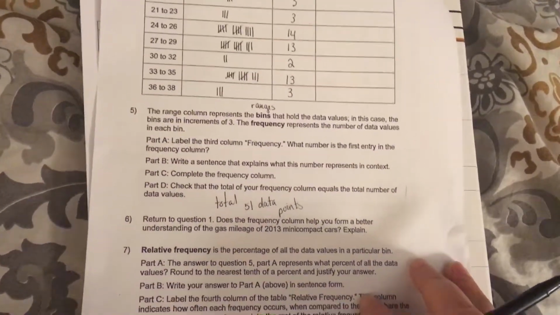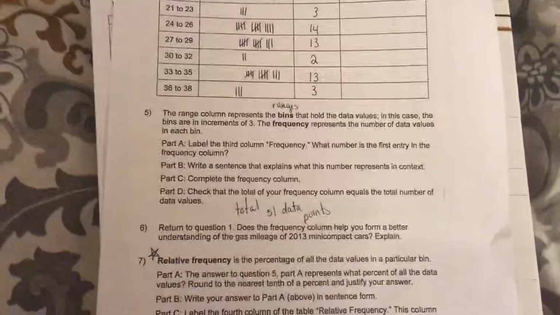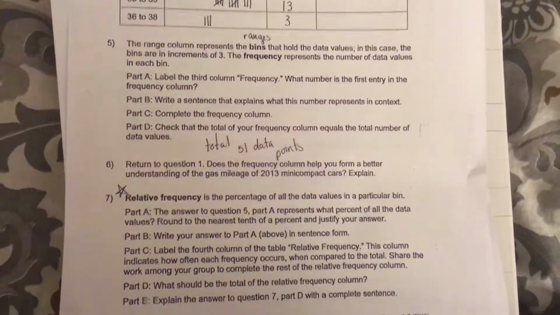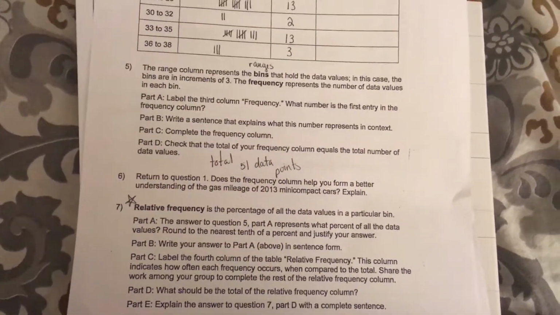Now, number 7, relative frequency. You need to star this because this is what you have to know. Relative frequency is the percentage of all the data values in a particular bin.